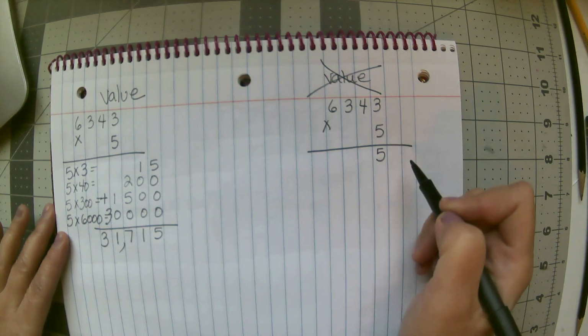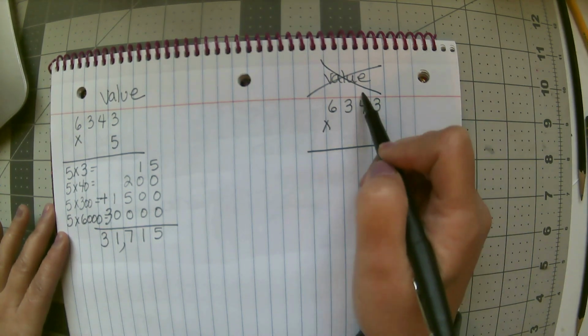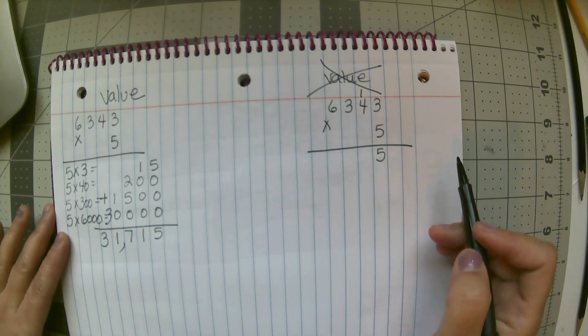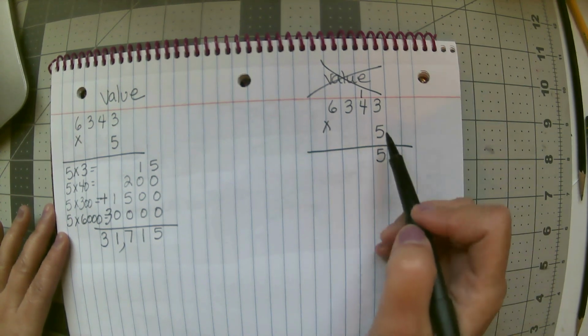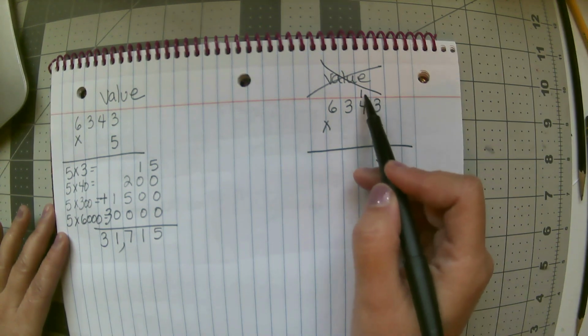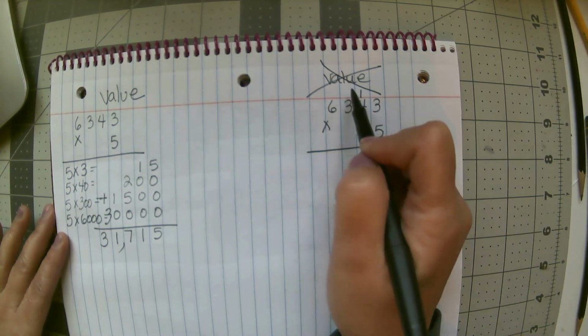Put the 5 there and carry that. Then 5 times 4 is 20. And then you're going to add that 1 on top, so that's 21.